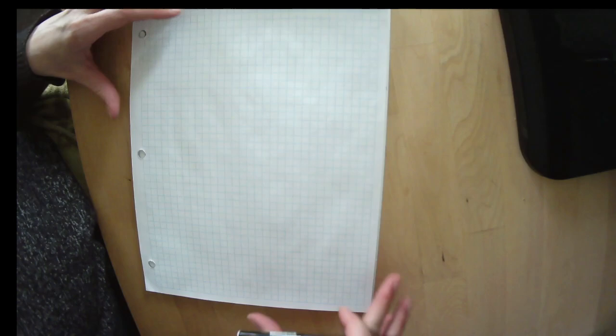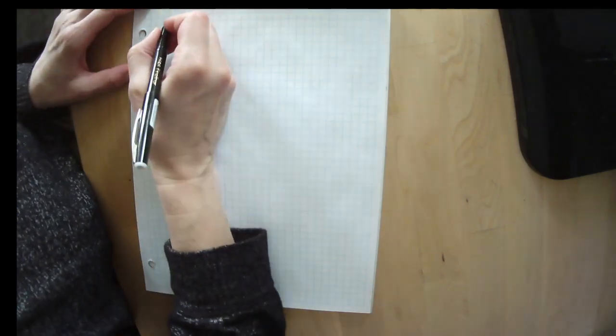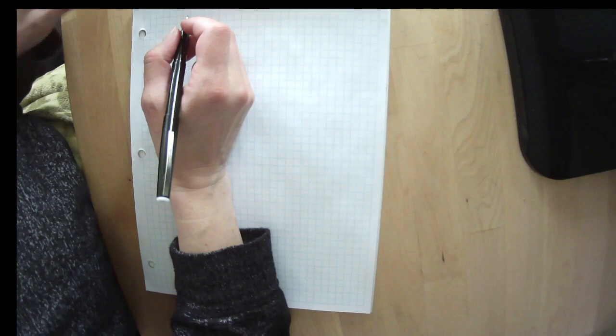So let's go through that. Again, I always find it handy to draw these things out. I know we've already drawn this one out. Well, no, let's draw it out again.